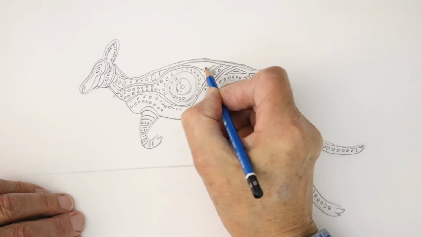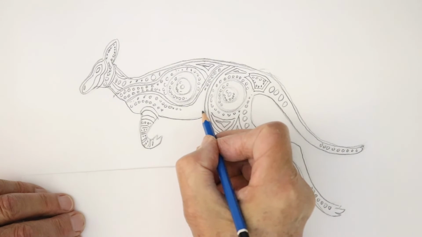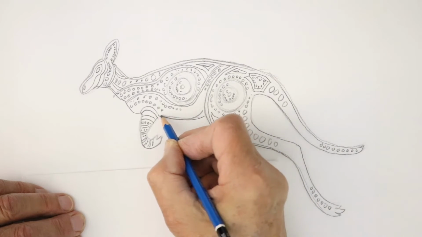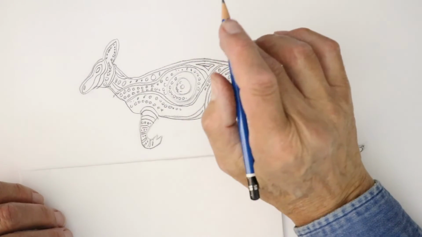There's a wee space that I missed, so I'll put that in there, like that. And perhaps we can get another wee curve coming in here. That'd be nice, like that. So I can put my dots coming up here. But basically this is going to be black and white.